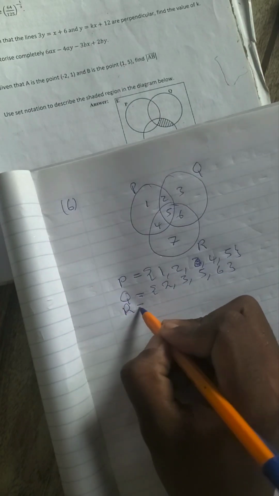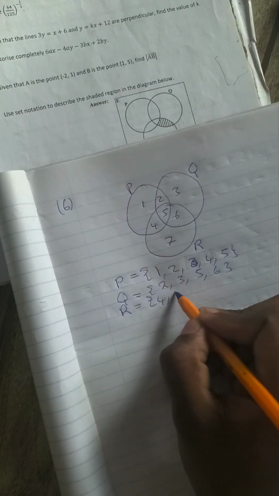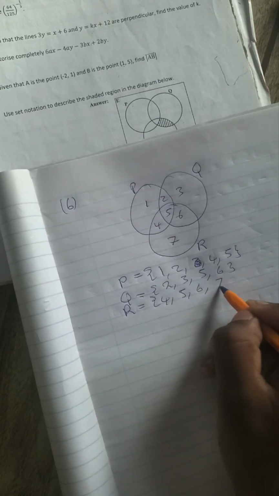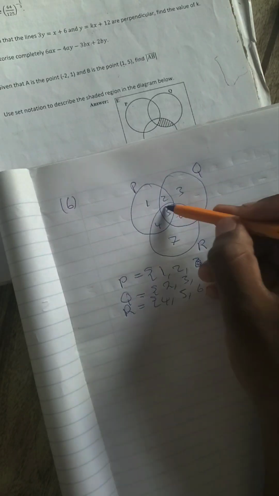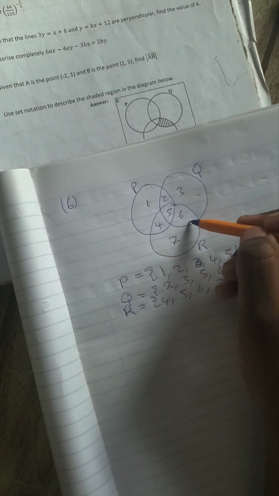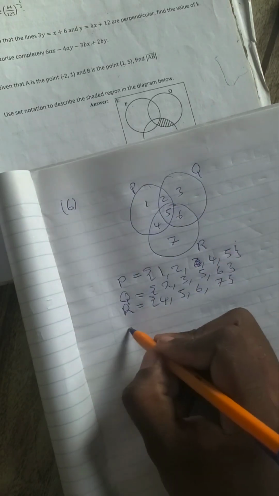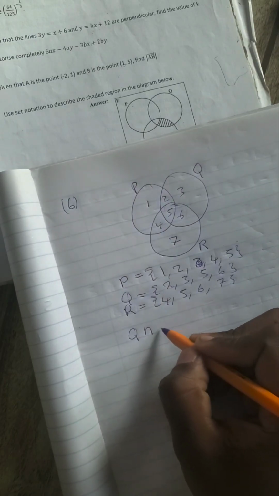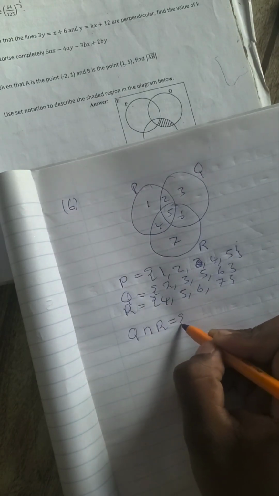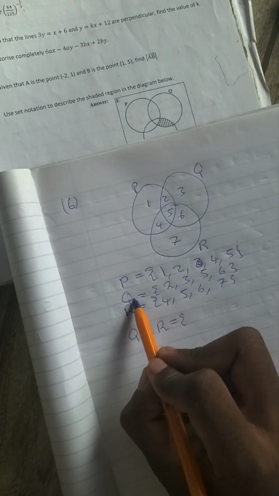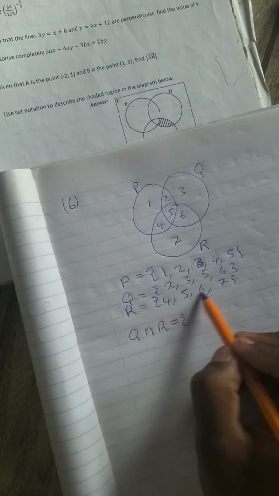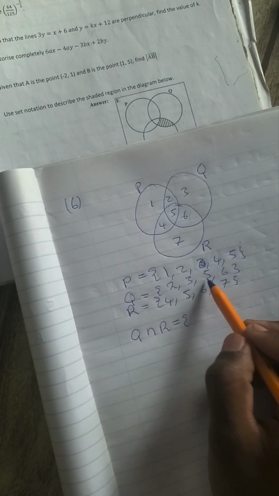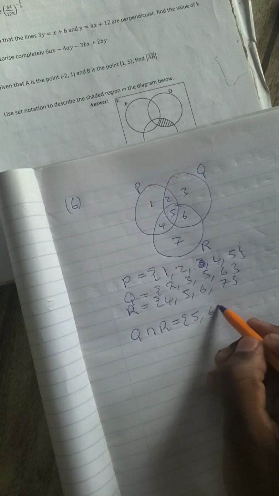Then R is 4, 5, 6, 7. And now what's happening is that the one that's common is this part here. So meaning this is going to be Q intersection R. What's common between Q and R? So I go here, Q and R. The numbers that are common, we've got 2, but we don't have 2 here. We've got 3, but we don't have 3. 5, yes, and 6, yes.